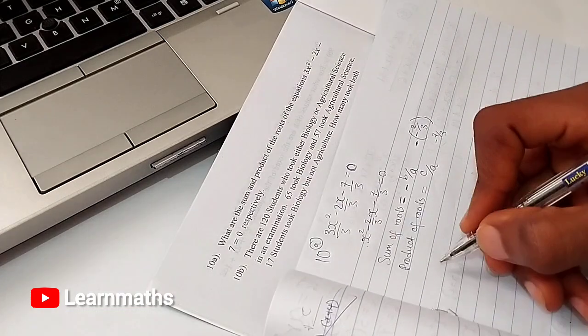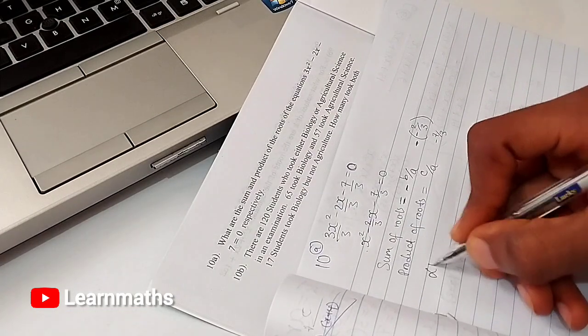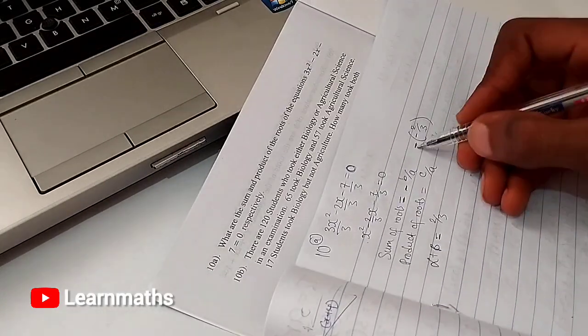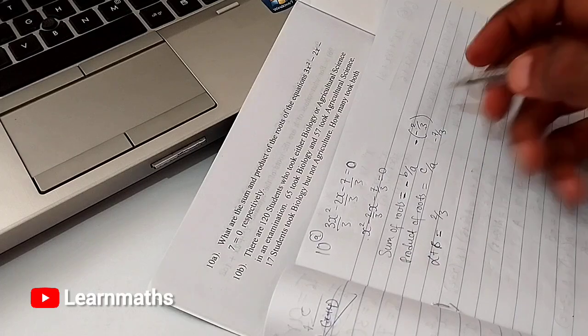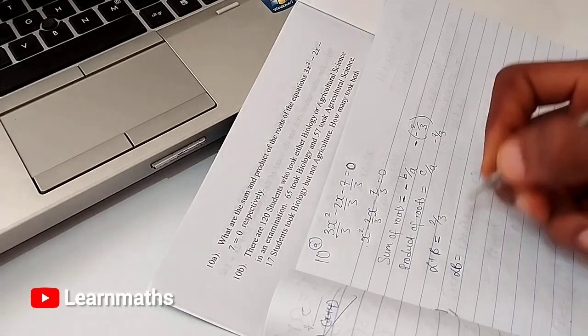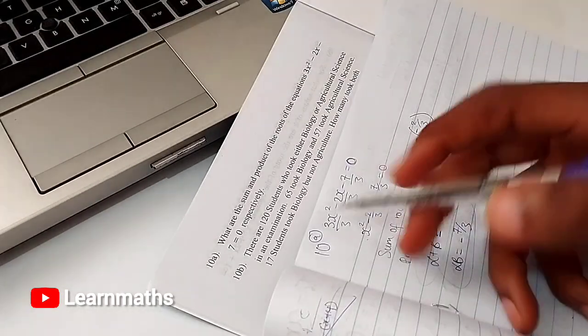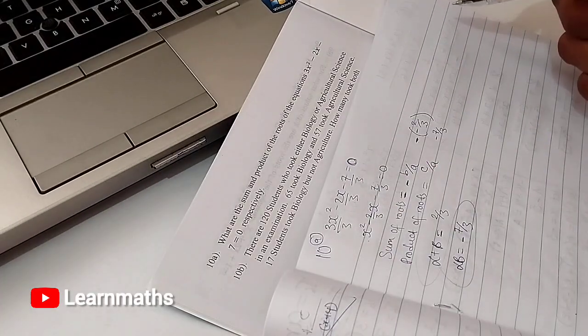So our sum of roots, alpha plus beta, which are the two roots, is now going to be equal to 2 over 3, since negative negative is positive, right? Then our product of roots is going to be negative 7 over 3. So this is the answer to question 10a. Let's go to 10b.